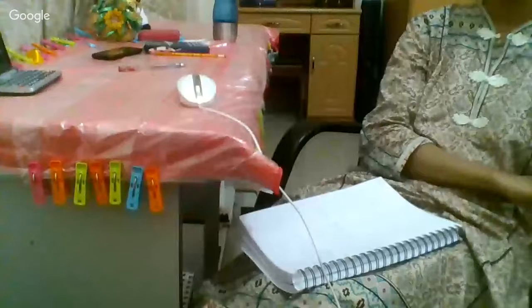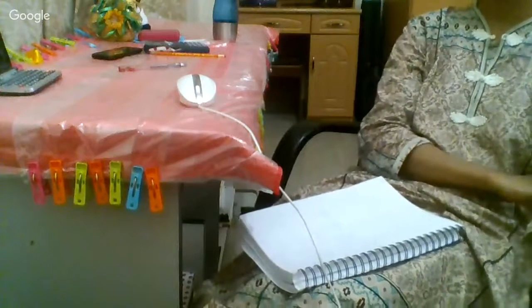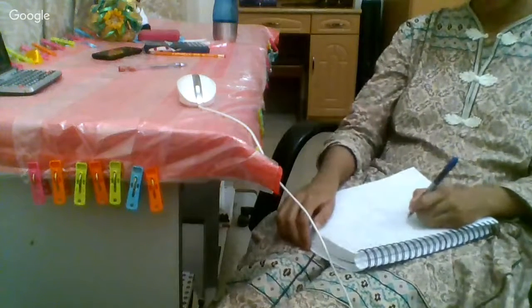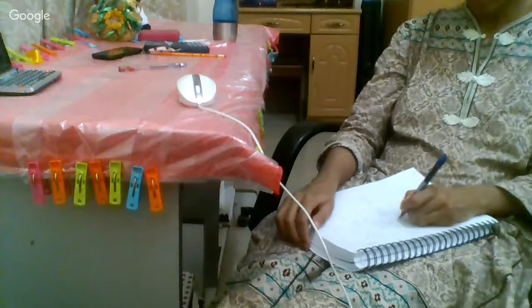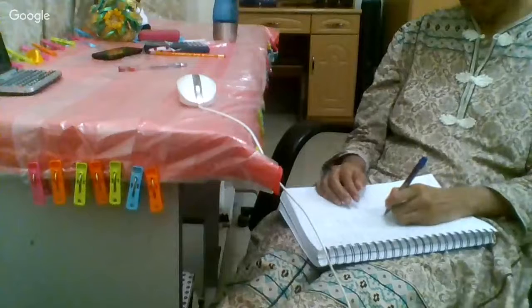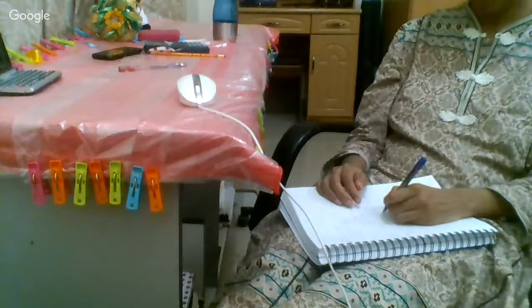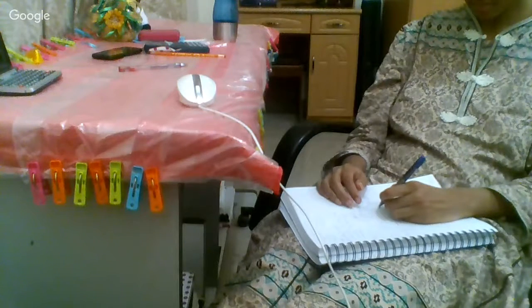Are you with me, folks? So I'm going to make a little note up here. You need to isolate or get the absolute value by itself before you make two equations. Isolate the absolute value before you make the equation.